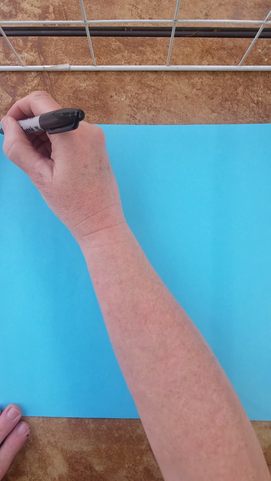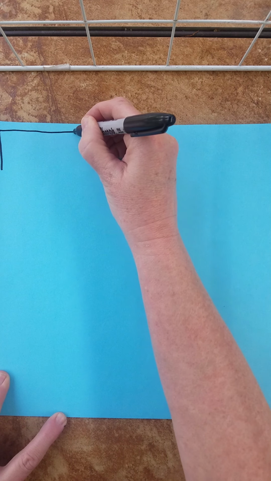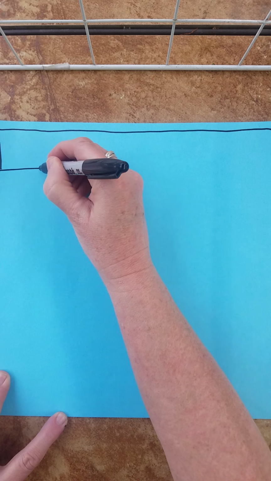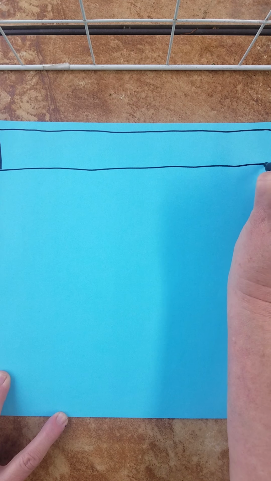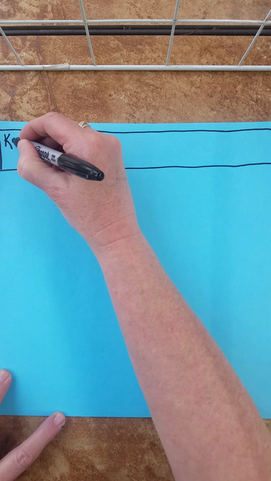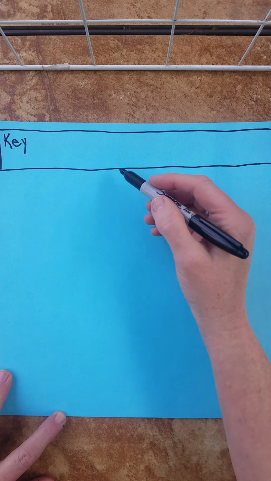So we're going to start with our key. I'm going to put it up here so it's easy to see. But you can pretty much put it anywhere on your map as long as you know where to find it, or you can tell someone else where to find it. So I'm going to label this key, K-E-Y. That's going to be our reference. That's where we're going to know to look to find the things we're looking for.